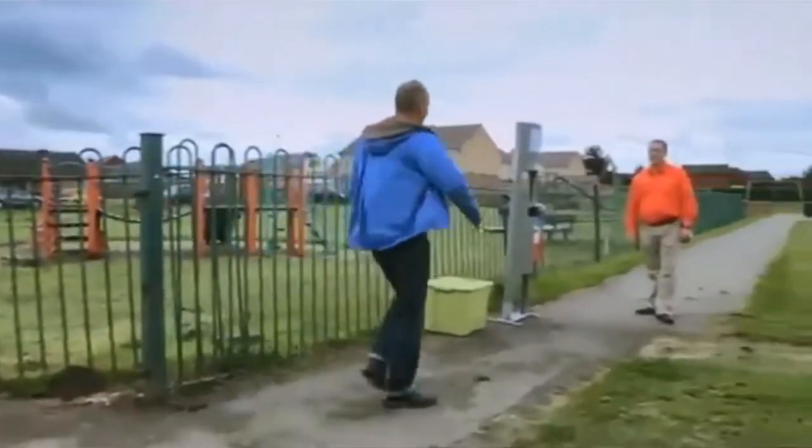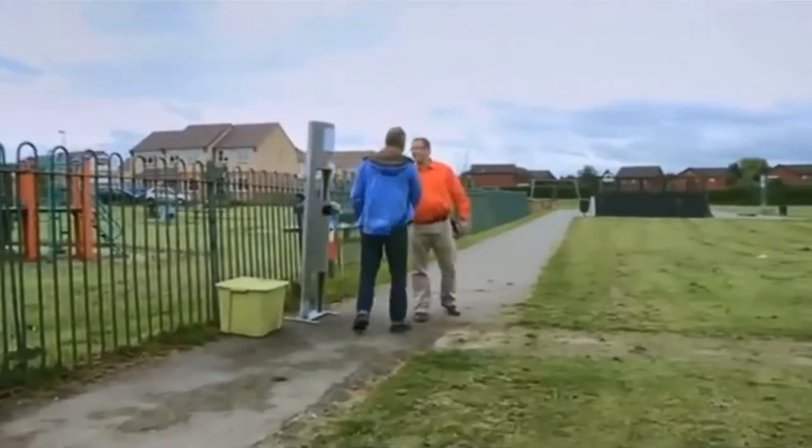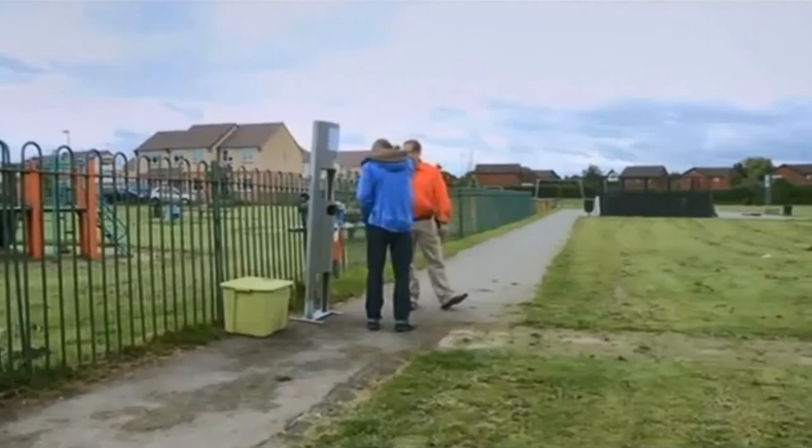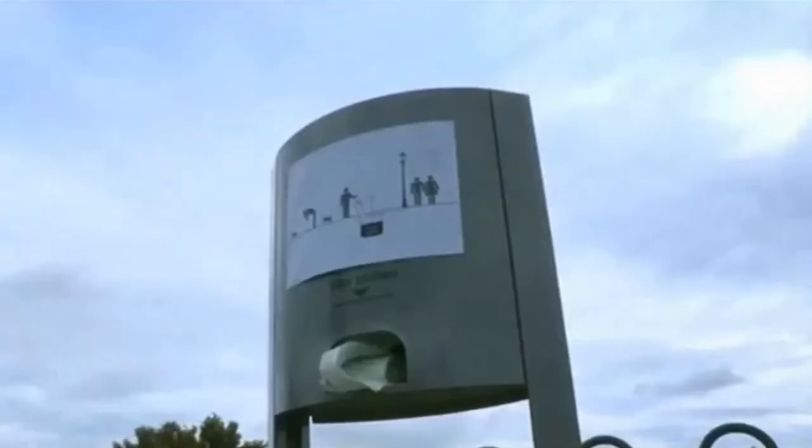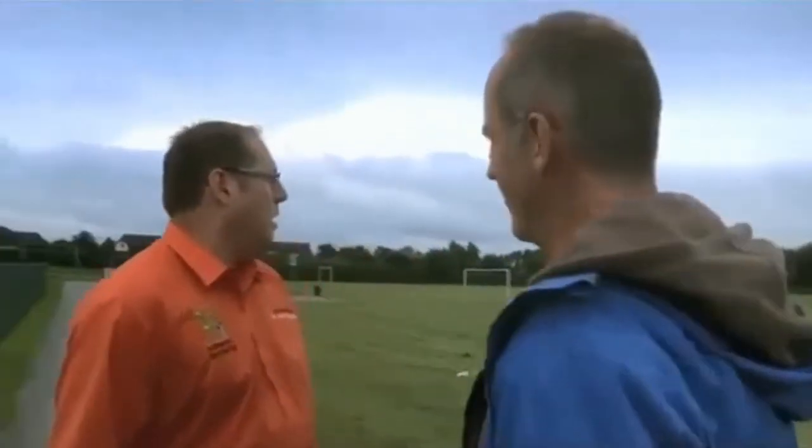This experimental poo power scheme is the brainchild of former banker Gary Downey. This is one of your stations? Yes, that's the dog station. We're going to collect the dog waste from here and we're going to turn it into energy. How much dog poo is there? I mean, not here, but across the whole country.